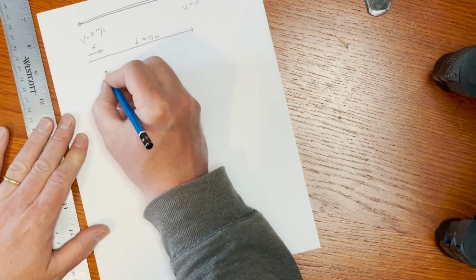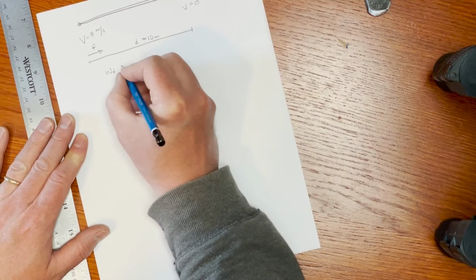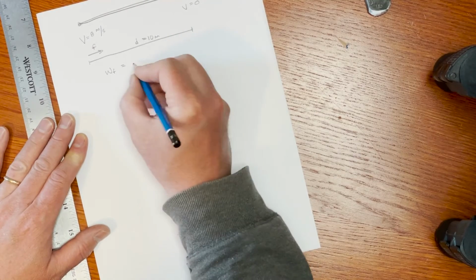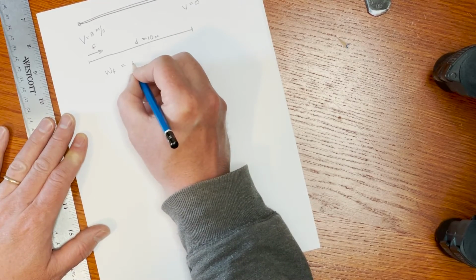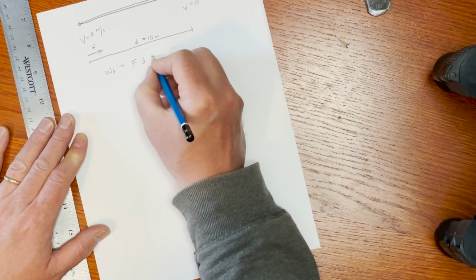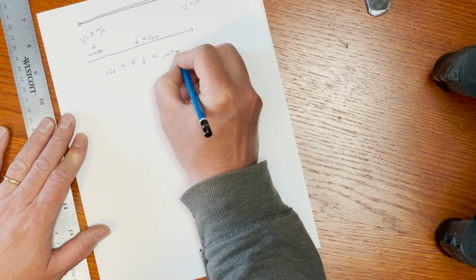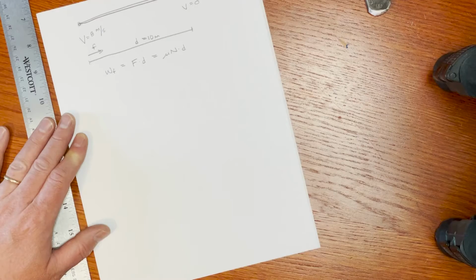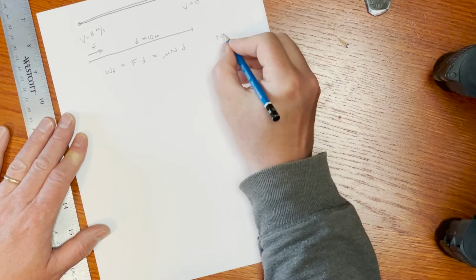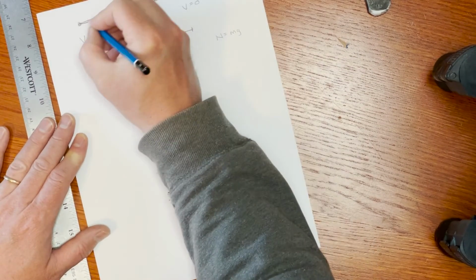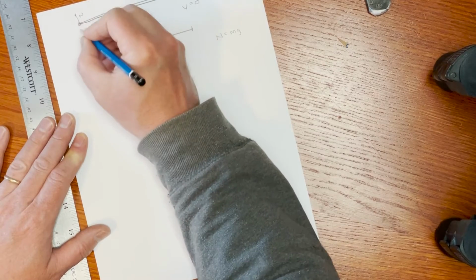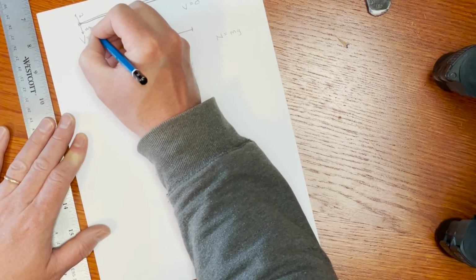I'm going to write down that the work done by friction in this case is equal to the force times distance. Our force is mu times n, times our distance. And we know that n in this case is just mg because that's balancing our gravity here.